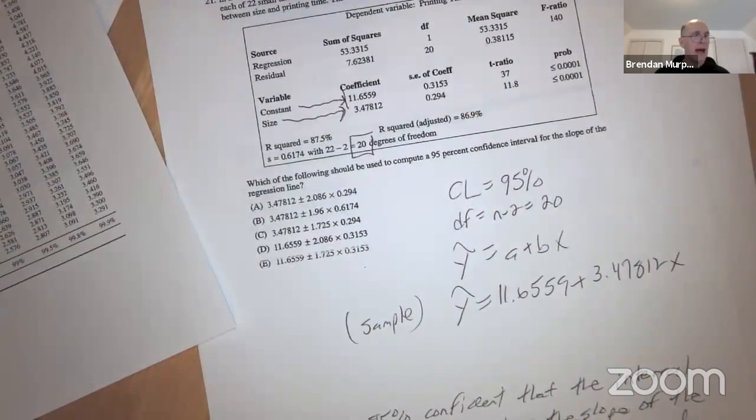If I'm a manufacturer and I know what that true slope is, then I may be able to design my machines a little bit more efficiently. I can make my printer more efficient. And so that's why a manufacturer would want more than just the sample slope here. They want to see if they can come up with the population slope.